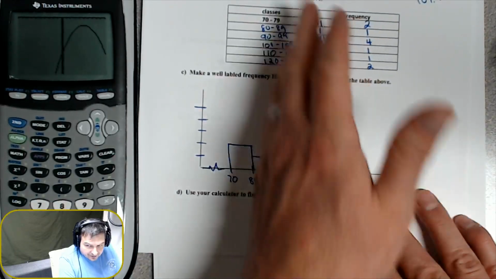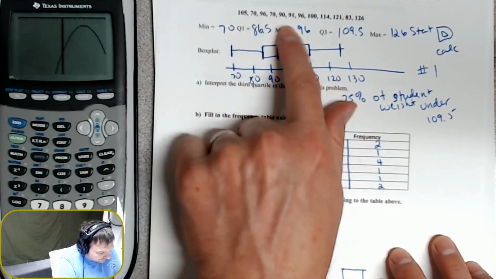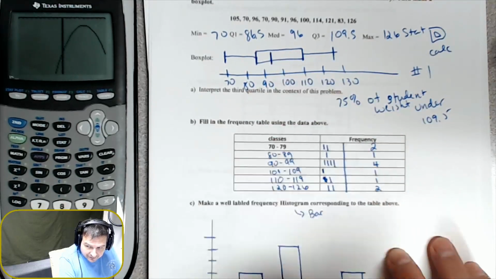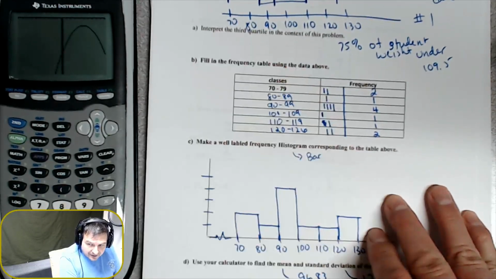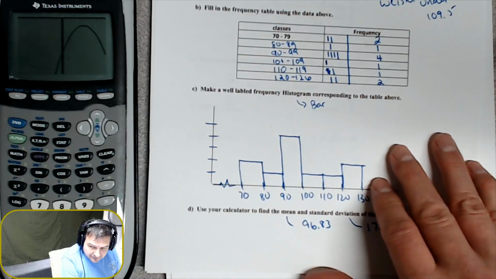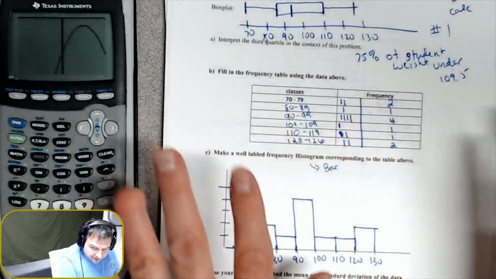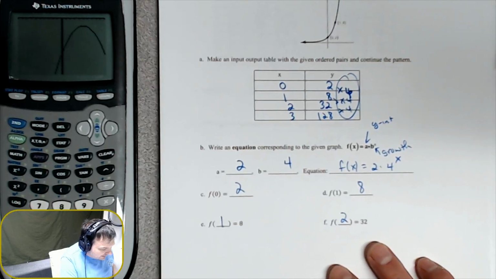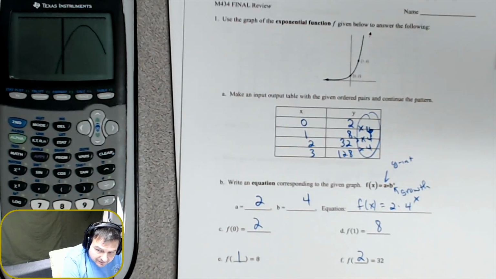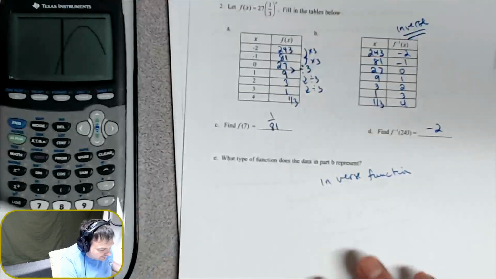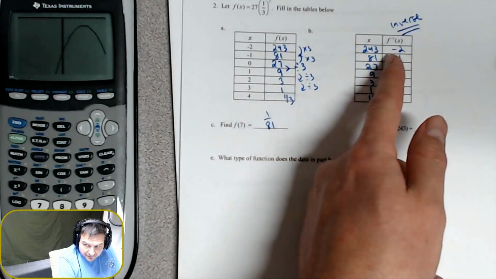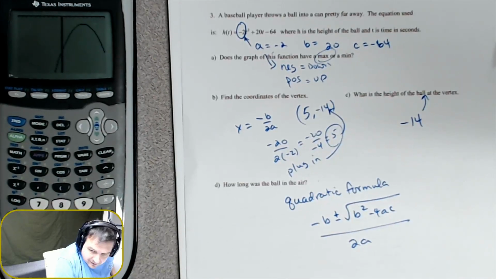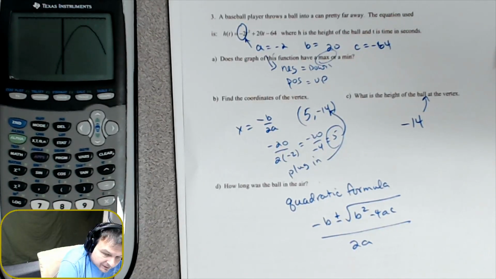And then the single variable, this is a long time ago. The single variable, again, stat, calc, number 1 is where all the single variable stuff is. And then you can make your frequency and your histograms out. And remember, all the data is in that stat, calc, number 1. Okay, and then exponential, which we were just doing last week. That was pretty good. Remember, inverses we did last week also. Switch the x's and y's. And then we'll try to make an equation here and see how that looks.